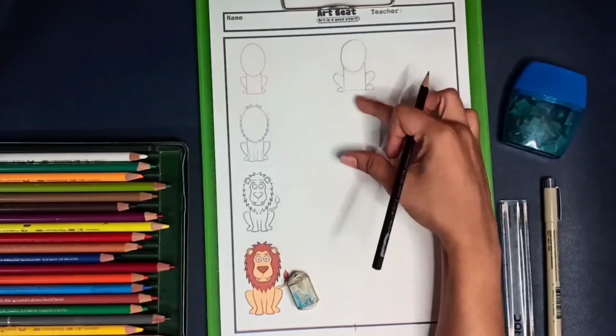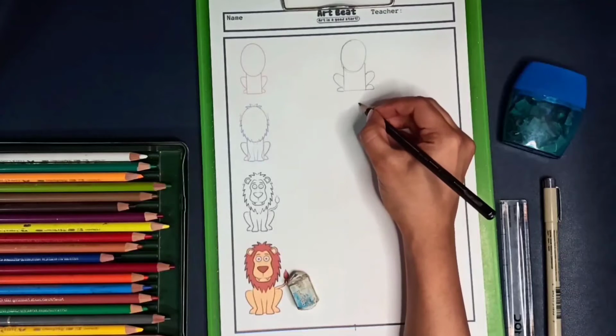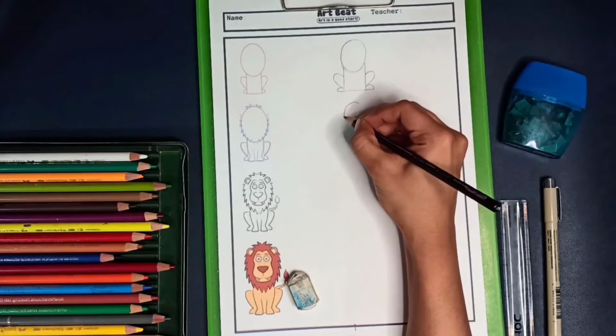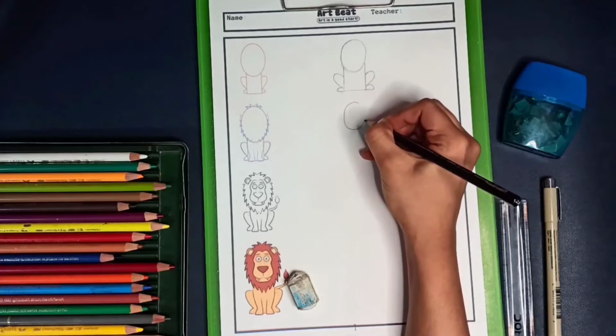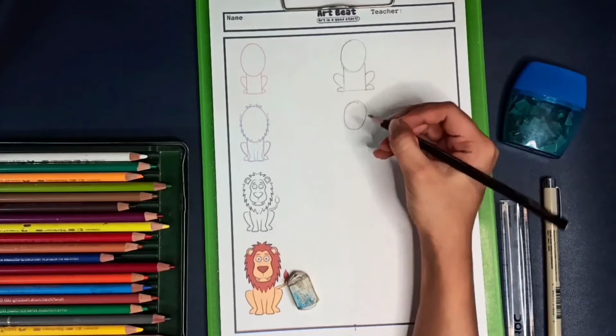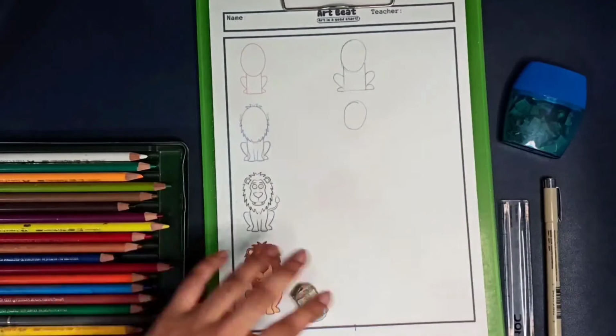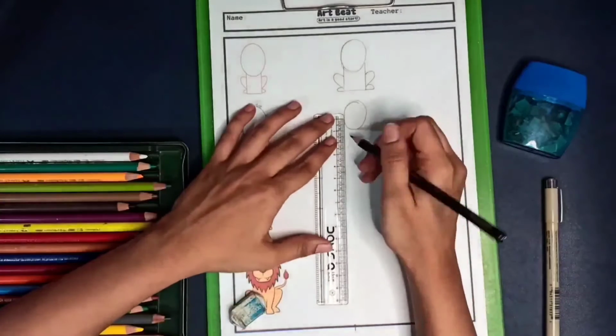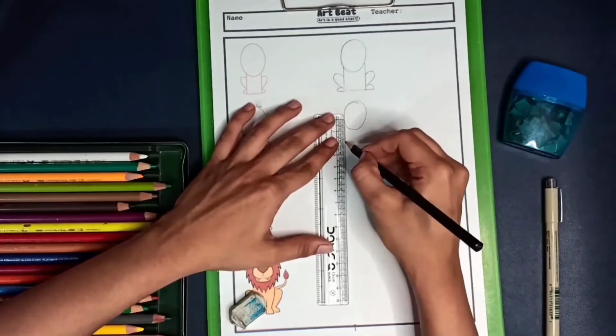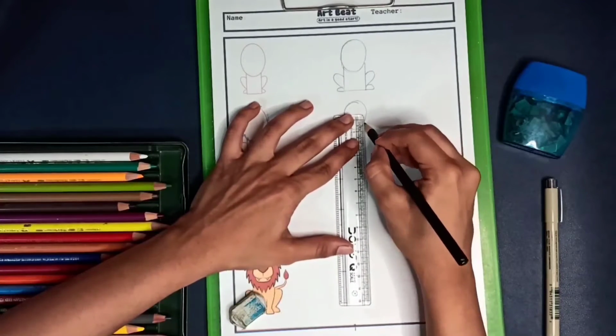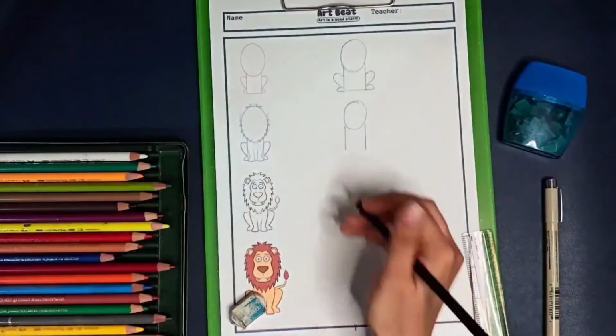So let's move on to our second step. So in the second step, you're going to repeat the same thing which we have done in our first step. We're going to draw a big oval and a square and the legs. Make sure to use your scale to draw the square. Nothing wrong in that.